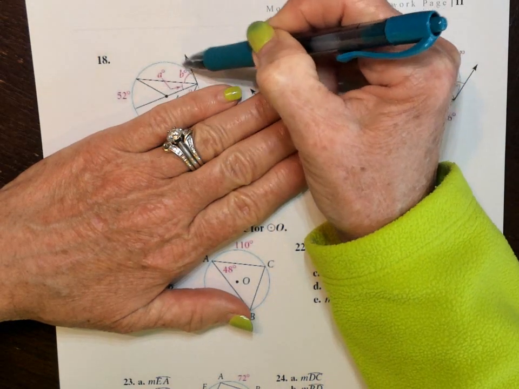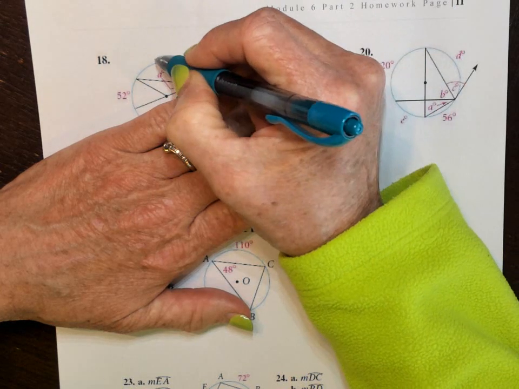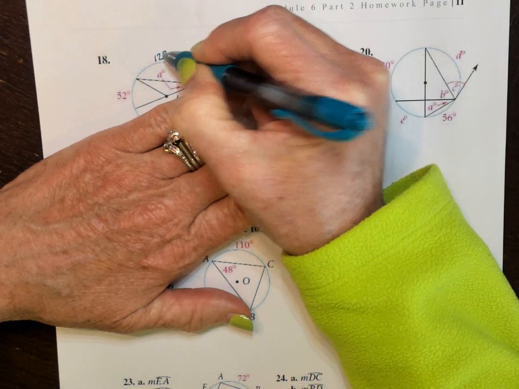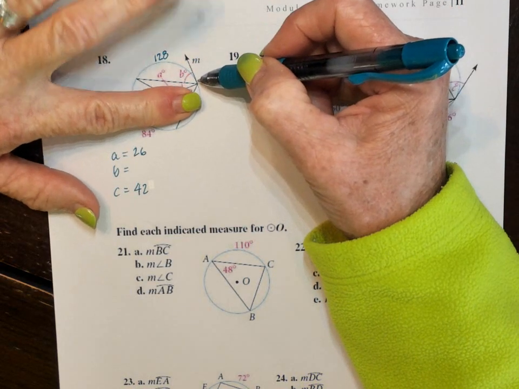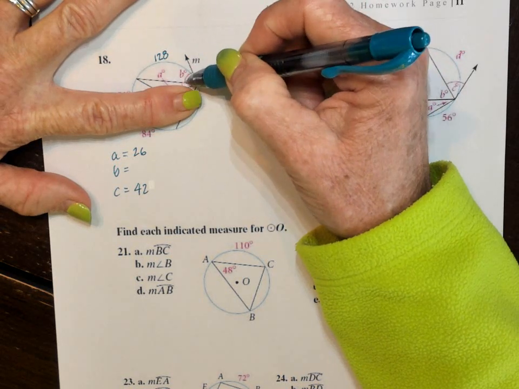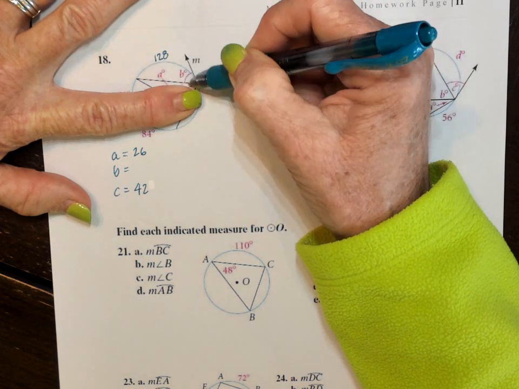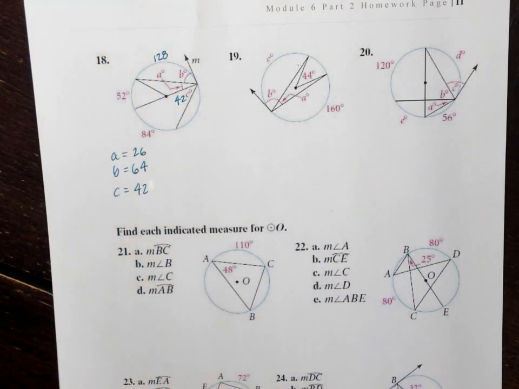That's a semicircle. So if we do 180 minus 52, that's 128. Now angle B we can get, because that's an inscribed angle, vertex on the circle, so half of its arc, half of the 128, 64.